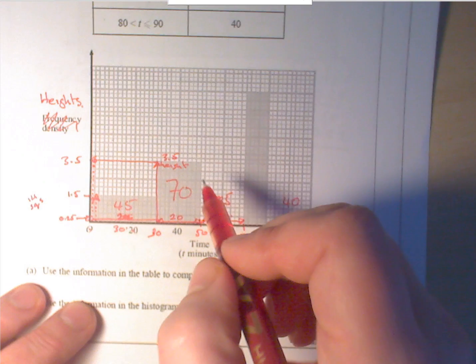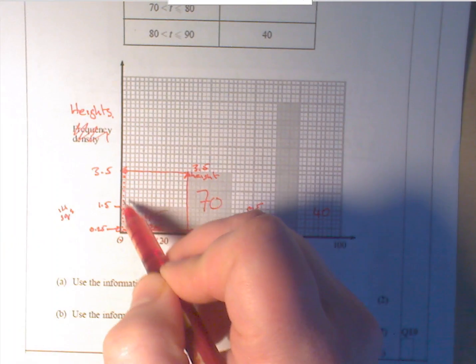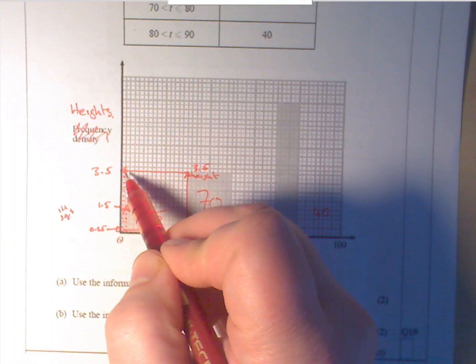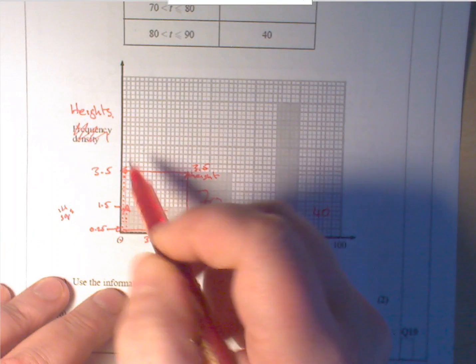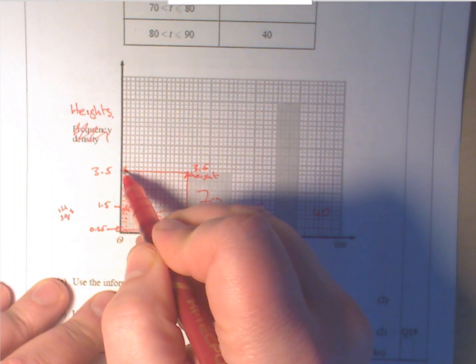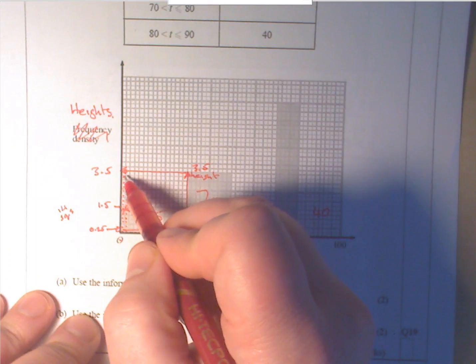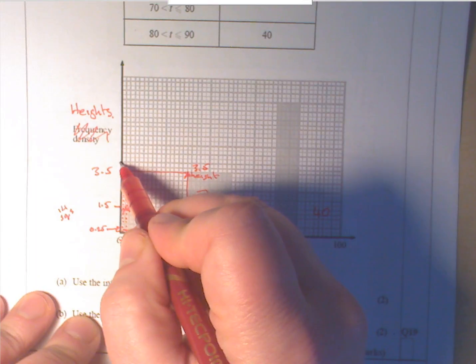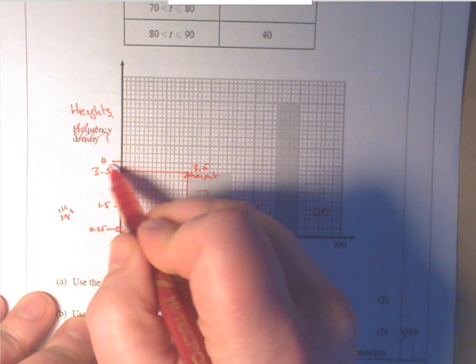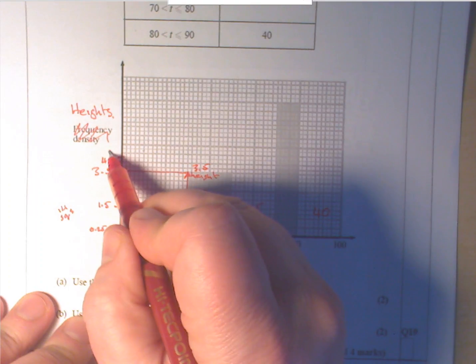So 4.25, let's just work the scale out. I want 4.25. So 2 gives me 4 there, and 4.25, I think it's just going to be there.